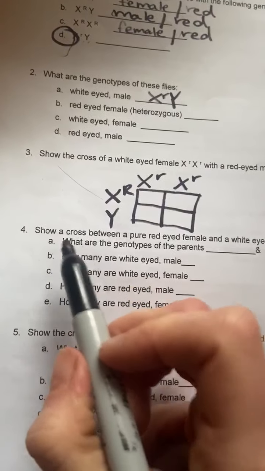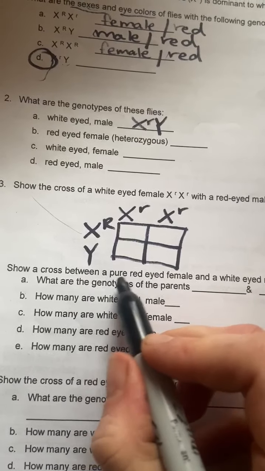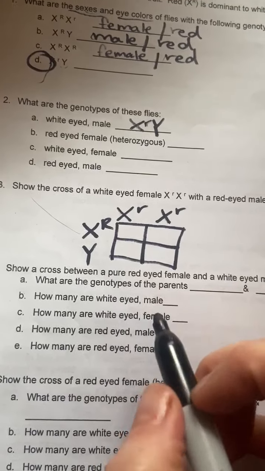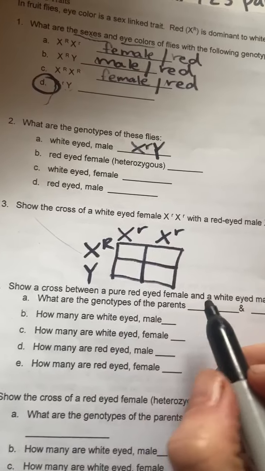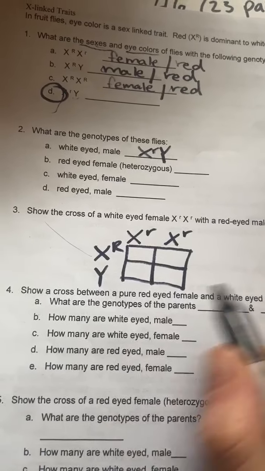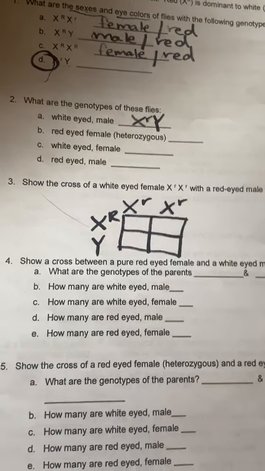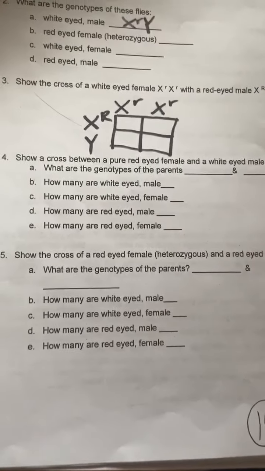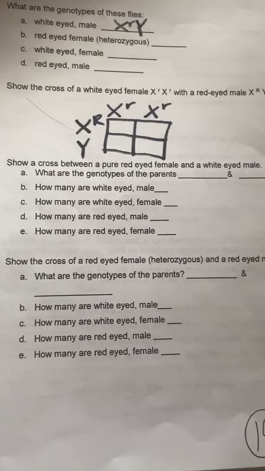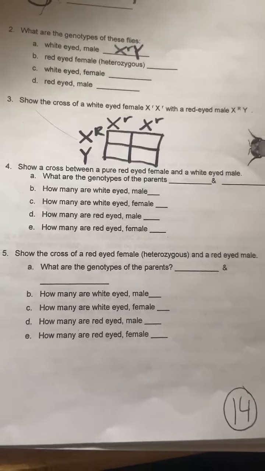And then you're going to do another cross between a pure red-eyed female. Pure means both are the same, so X big R, and a white-eyed male. I'm going to let you guys set that one up on your own, and then just asking questions about their children. Same with number 5. It says show the cross of a red-eyed female, heterozygous, so that means a big R and a little r, and a red-eyed male. And again, asking questions about the children.